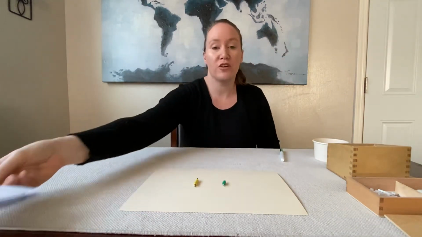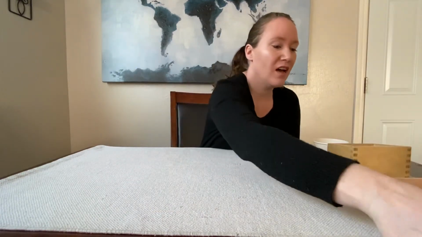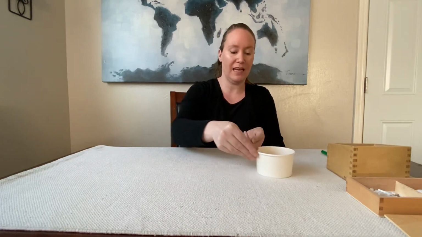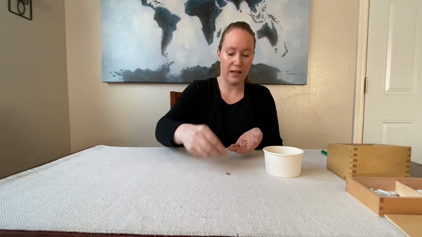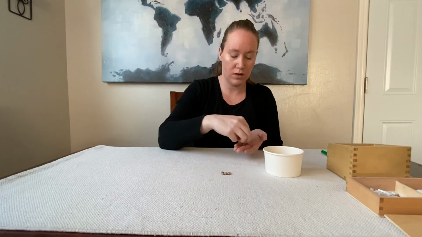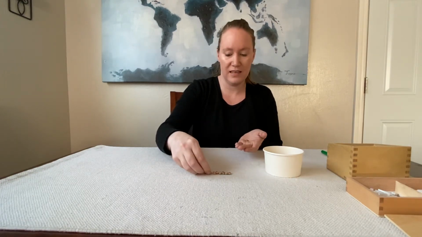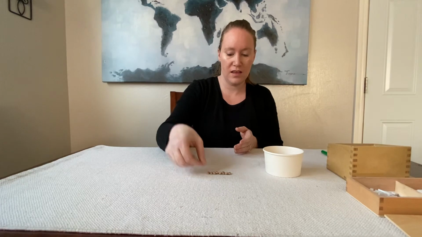Okay, now let me show you this activity using beans. Again, you can do this activity with small objects if you don't have the colored bead bars. That's totally fine. So I'm just going to take a handful of beans and I'm going to count them out and make kind of like a line. 3, 4, 5, 6, 7, 8. Great. Now I'm going to take another set.